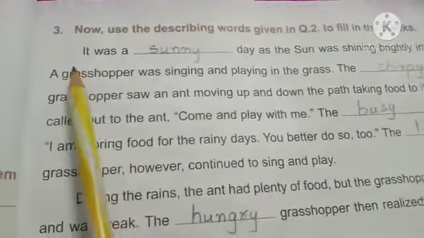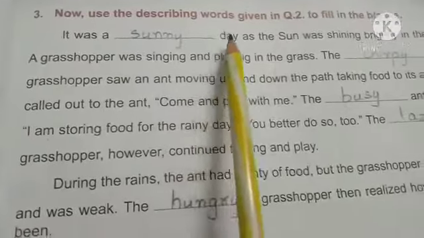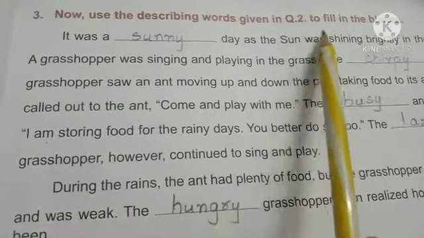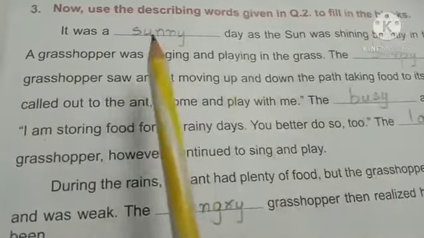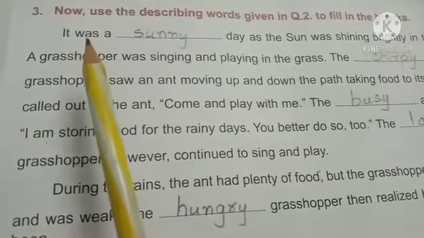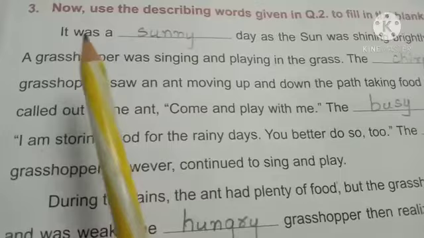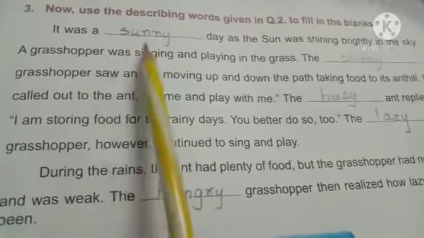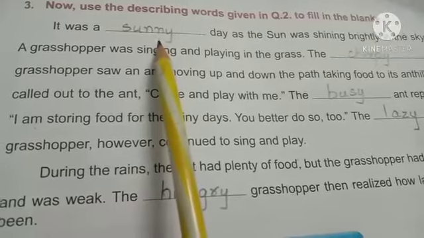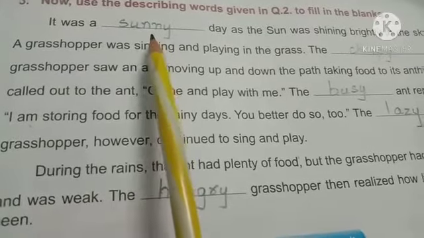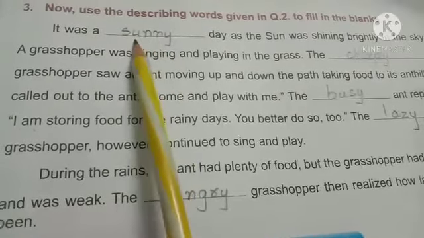Let's see next question. Third question. Now use the describing words given in question number 2 to fill in the blanks. Whatever describing words we have used in question number 2, those words we have to use here also. It was a dash day. What kind of day was it? The sun was shining very brightly, no? That means it's a sunny day.